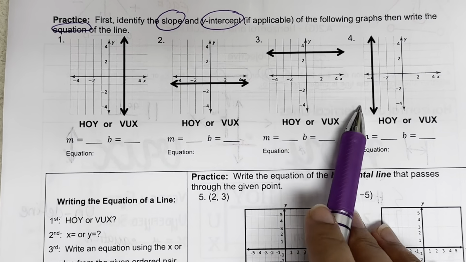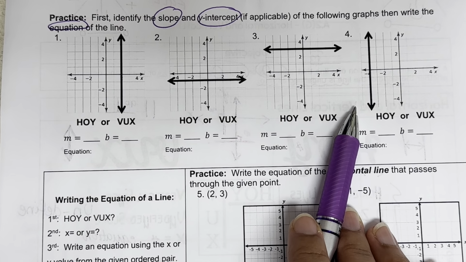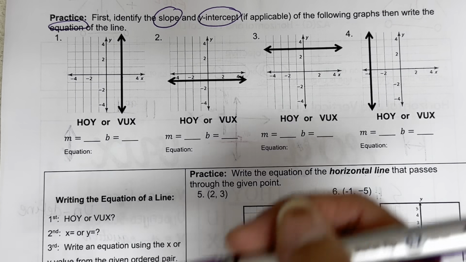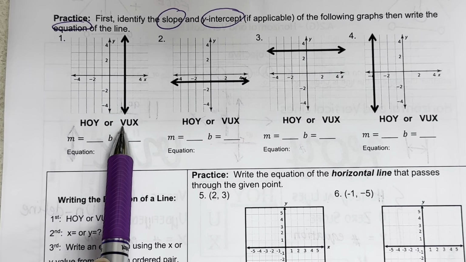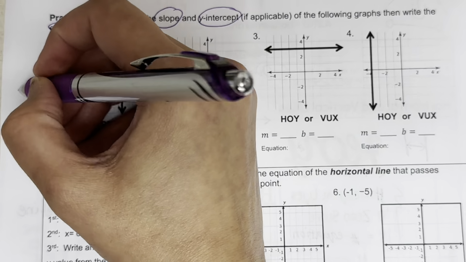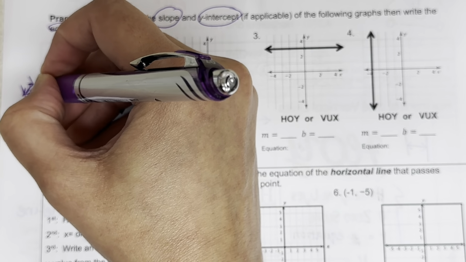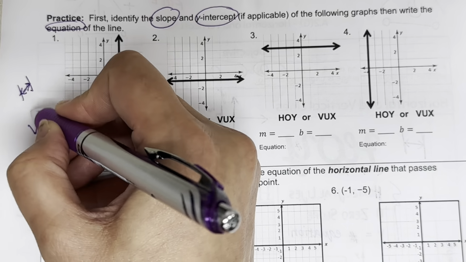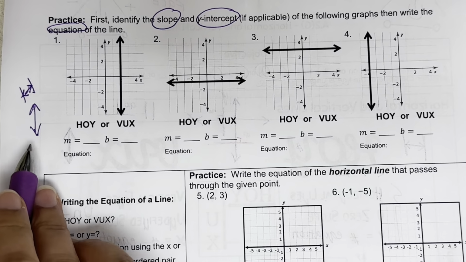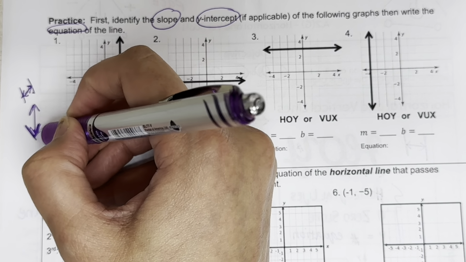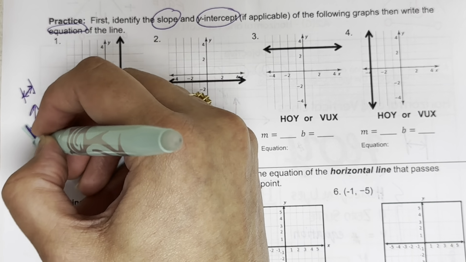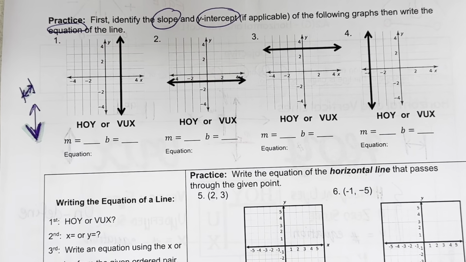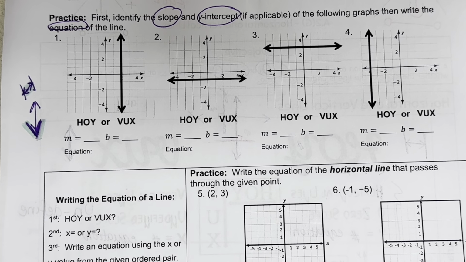Before you can answer these horizontal and vertical lines, you need to know the keyword that goes with it. This is a line that is going up and down, which matches with the V, vertical. It's not horizontal. Remember, we said horizontal is the one that goes left and right. Vertical is the one that goes up and down. V. I'm going to highlight so you understand better. This was the V and this was the left and right horizontal. So the keyword over there is VUX.